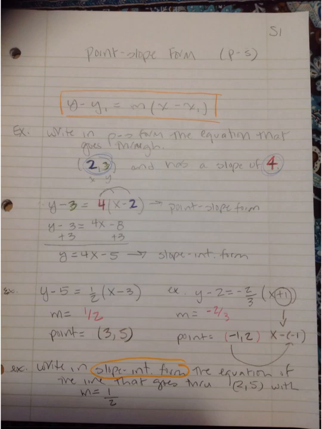Here are the notes that we took on point slope form, which we've abbreviated up here as PS. So the formula for point slope form is right here in orange. It is y minus y sub 1 equals m parentheses x minus x sub 1. And if you remember from our earlier slope formula, the sub 1 is just differentiating points from each other.